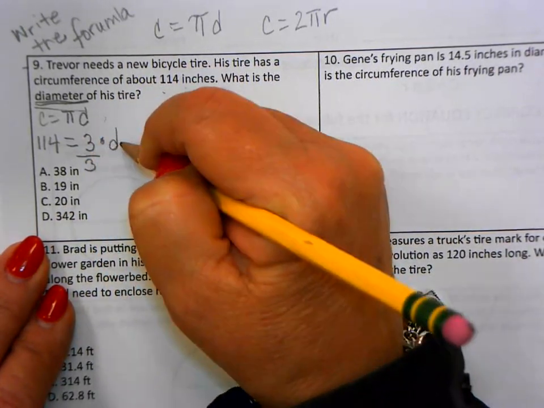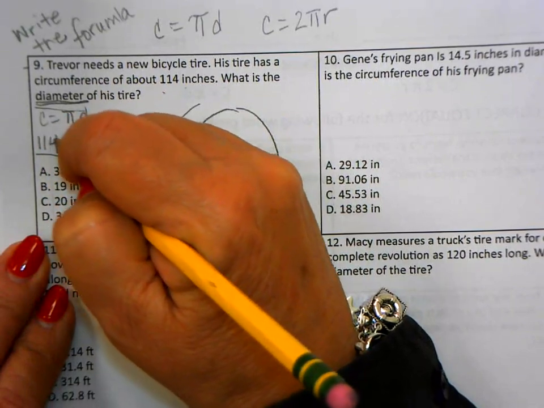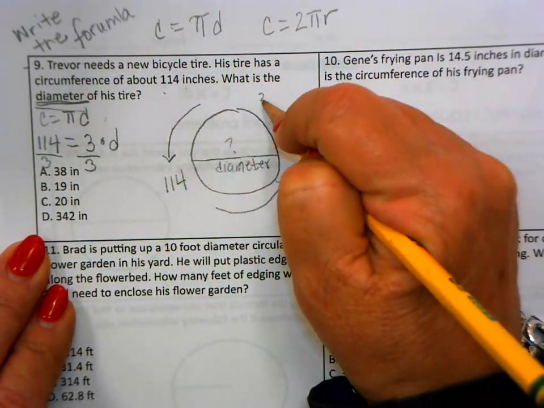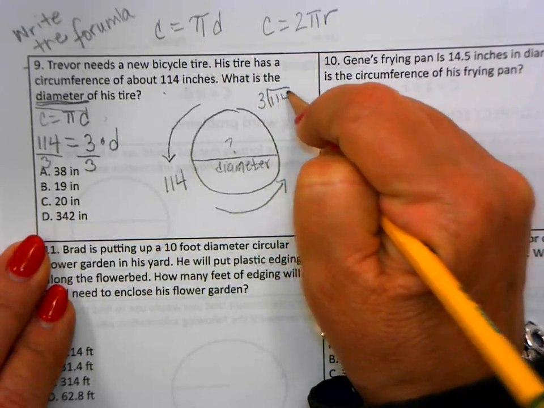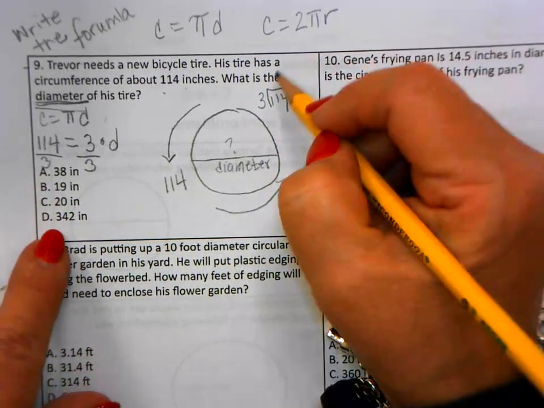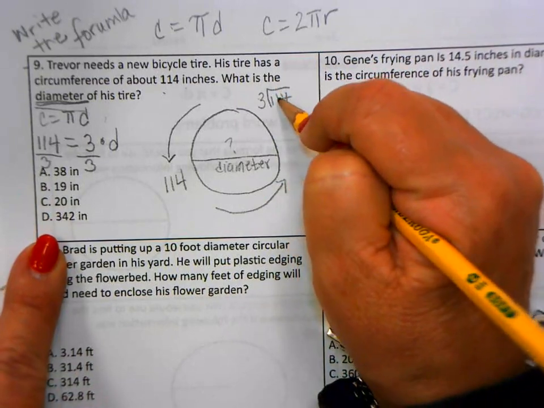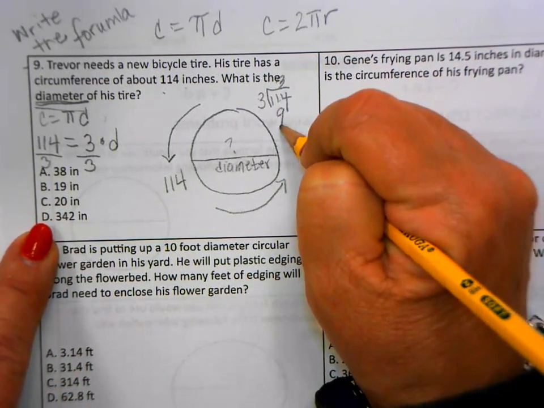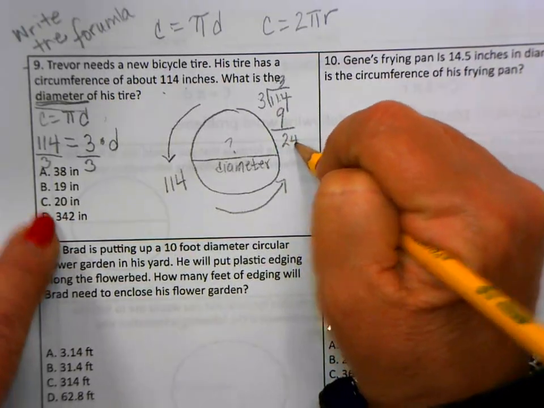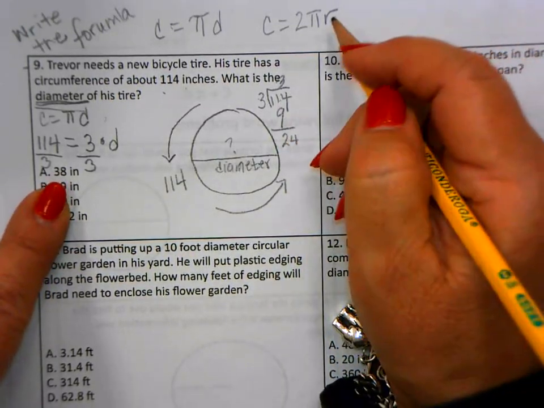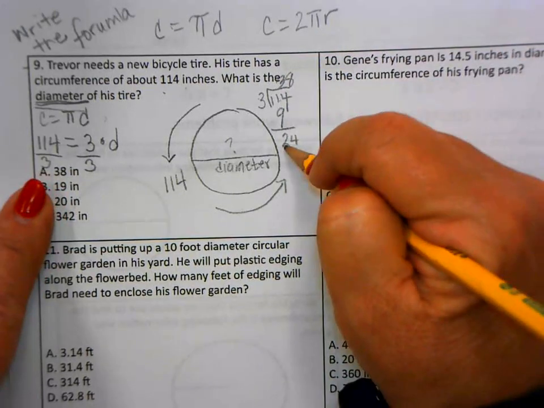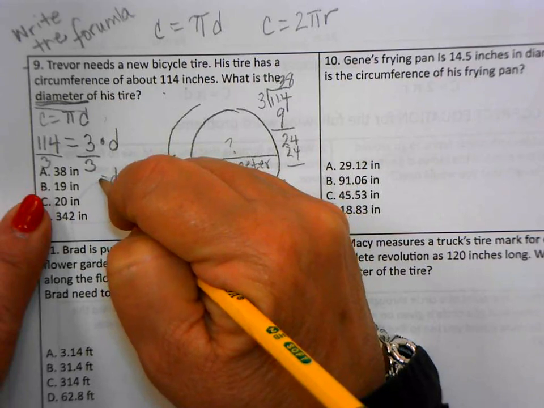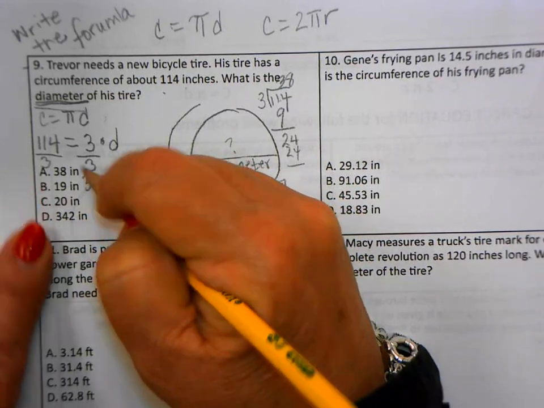3 divided by 3 is 1. And then 114 divided by 3. 3 goes into 114. Using your answer choices to guide you, 3 goes into 11 3 times. That makes it 9. I'm left with 2. The only logical answer I have is 8. So that's 24. So now my d is equal to 38.